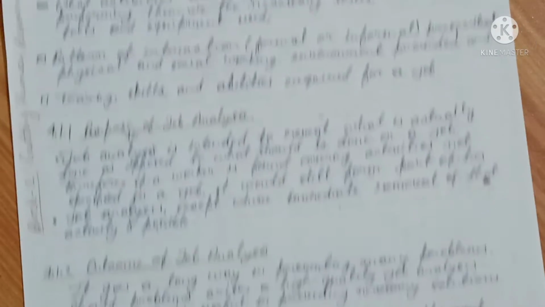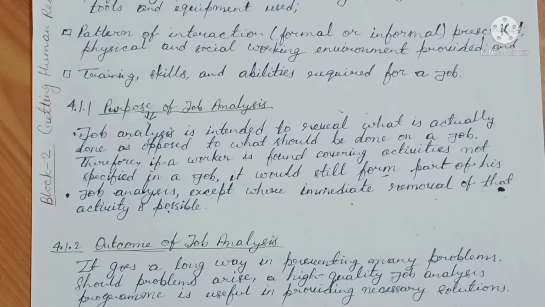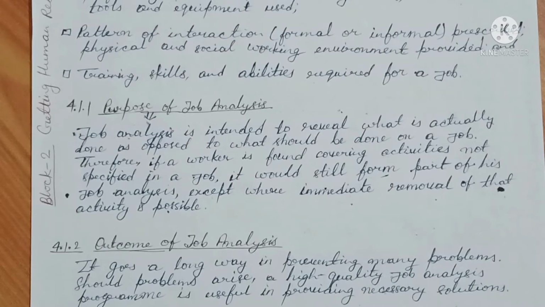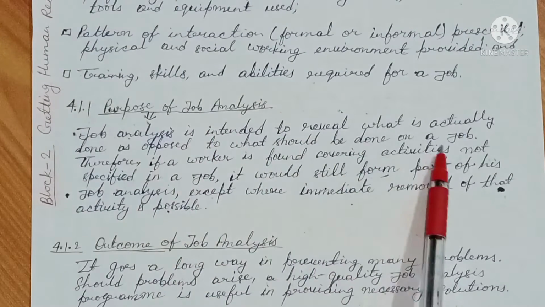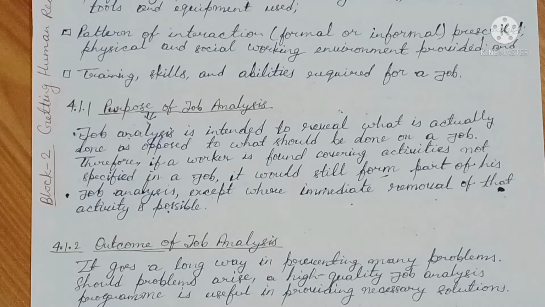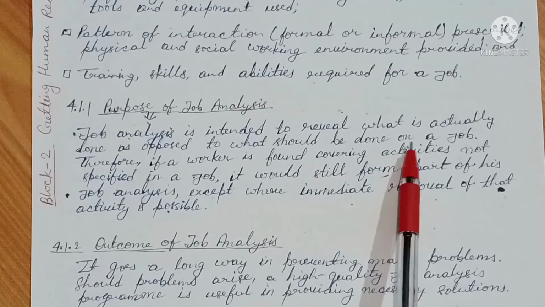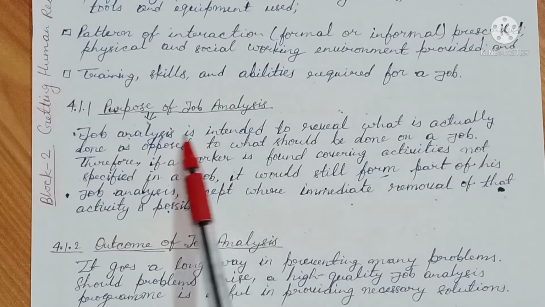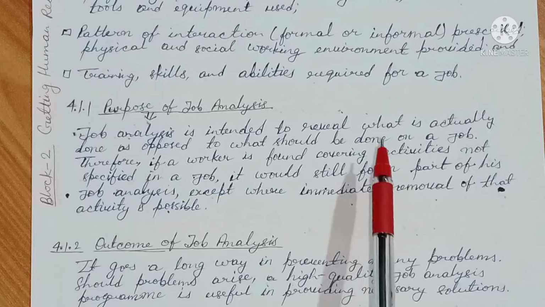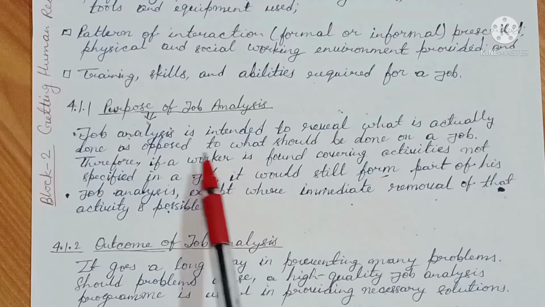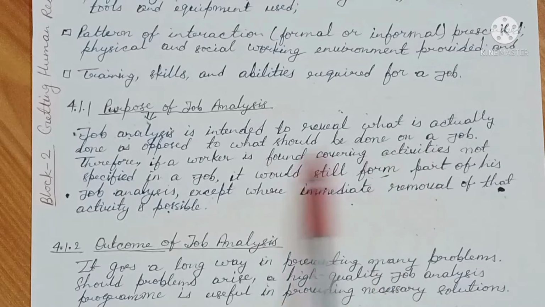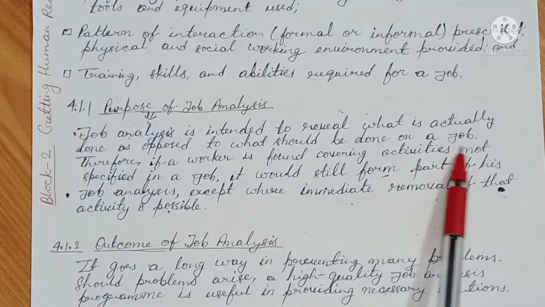Now the next point is the purpose of job analysis. What is the purpose of job analysis? Job analysis is intended to reveal what is actually done as opposed to what should be done on a job. So it is about what is actually done when anyone is performing the job.